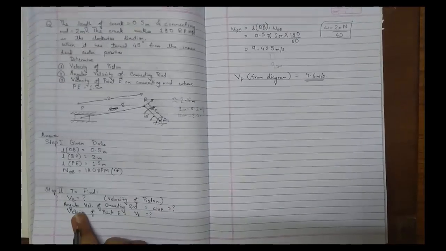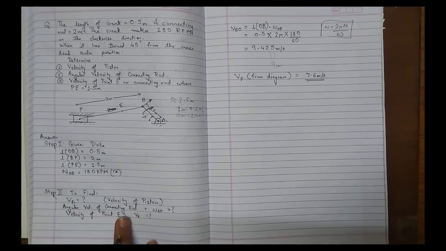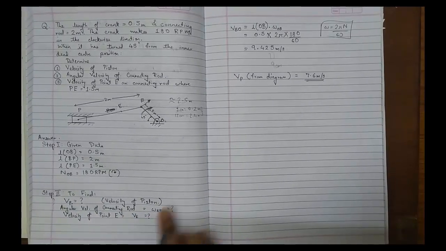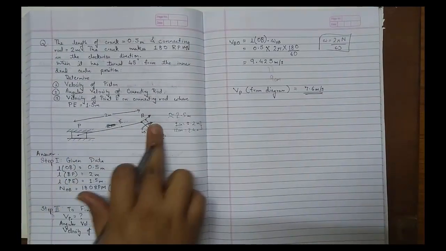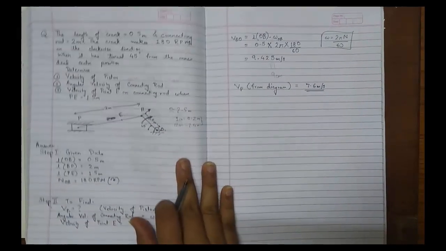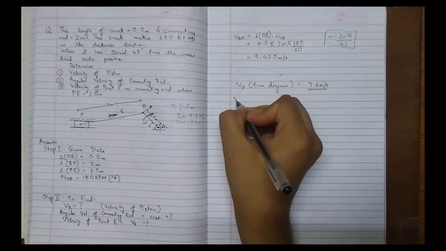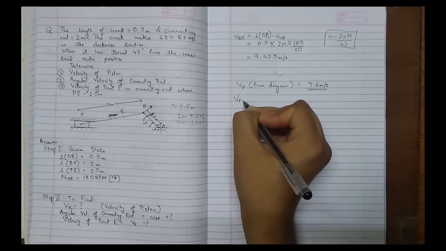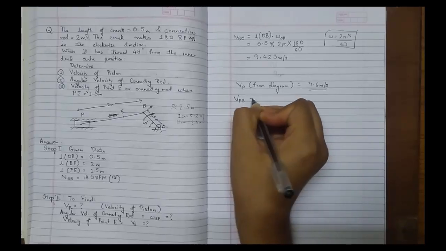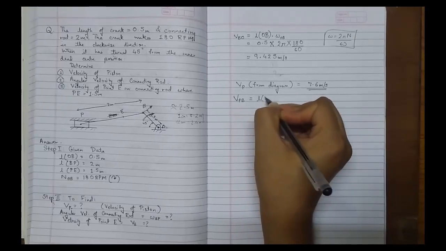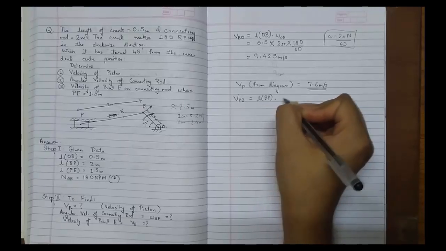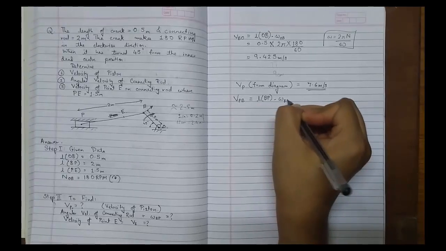Next thing they have asked us is to find the angular velocity of the connecting rod, that is omega BP. There is a formula that we know: velocity of P with respect to B is equal to length of BP into angular velocity of BP.